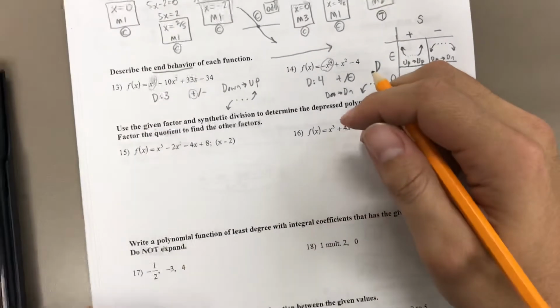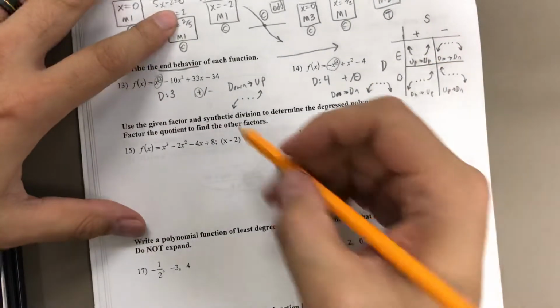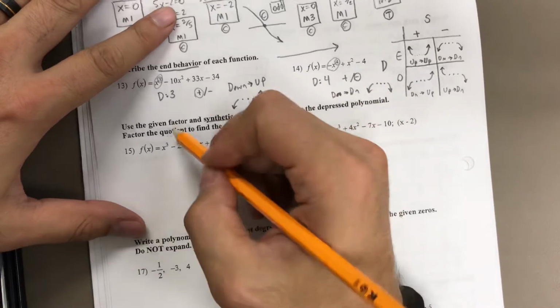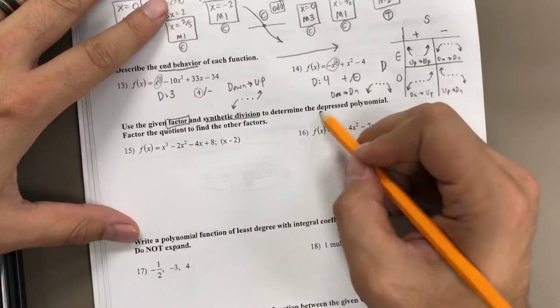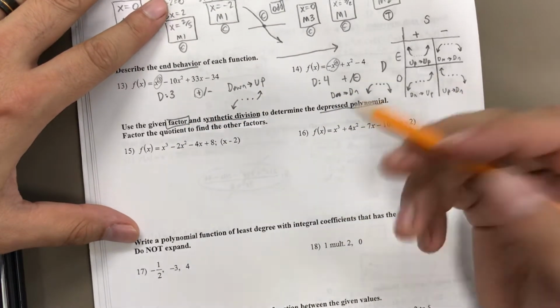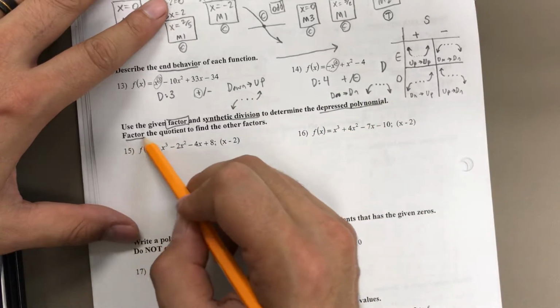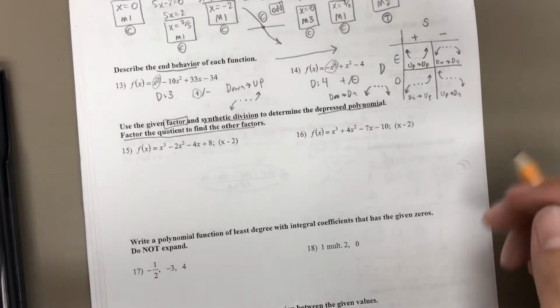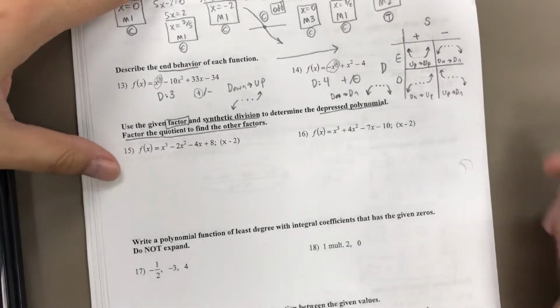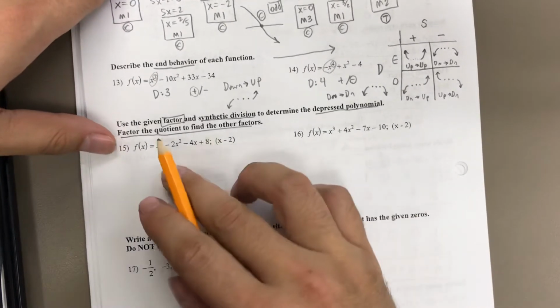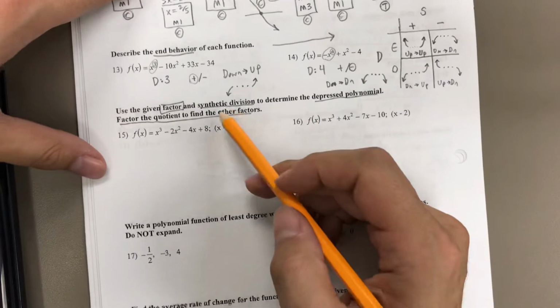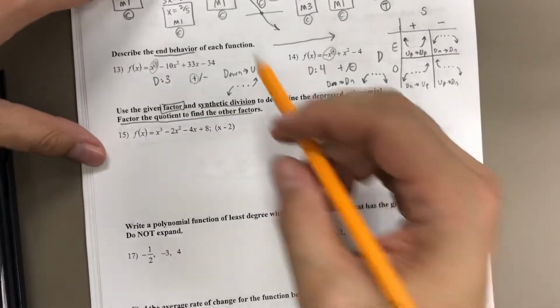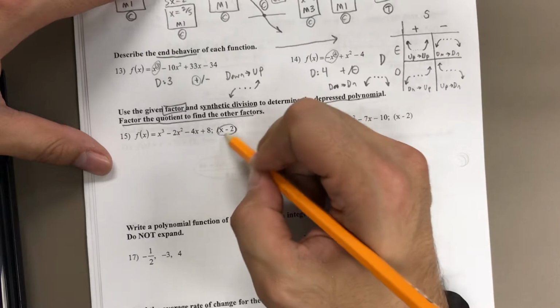All right, so for numbers 15 and 16, we are going to use synthetic division on this known factor to find the depressed polynomial, which will probably be a quadratic, and then we need to factor the quadratic to find the other factors. This sounds really complex, but believe it or not, it's pretty easy, because a lot of the work that we did for this was on the previous page in learning synthetic division. So let's go ahead and do some synthetic division here.